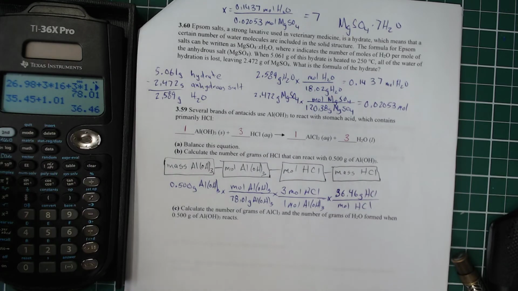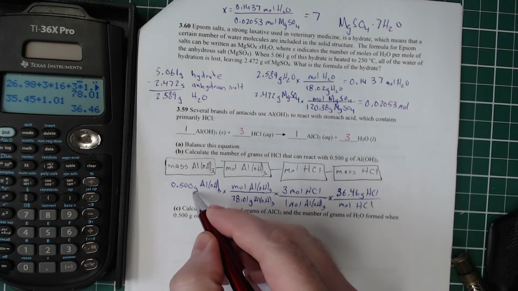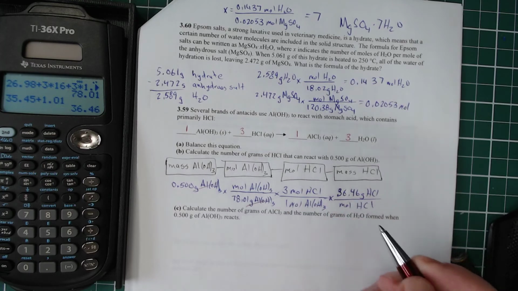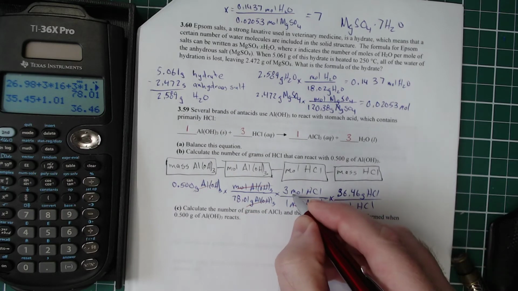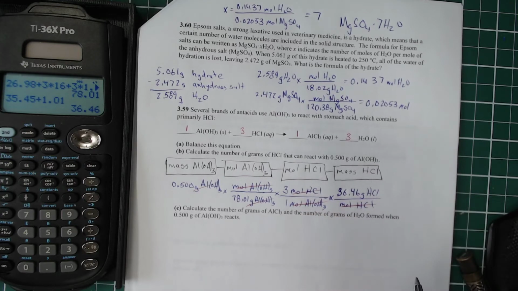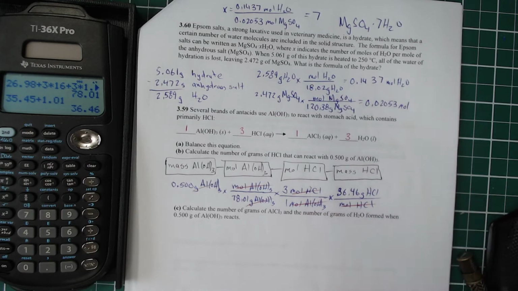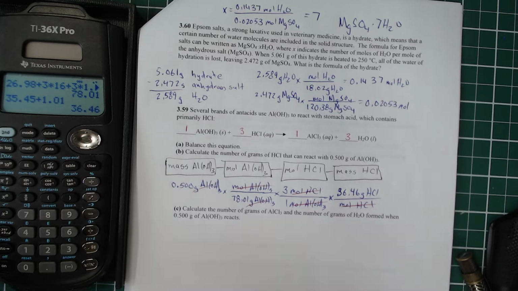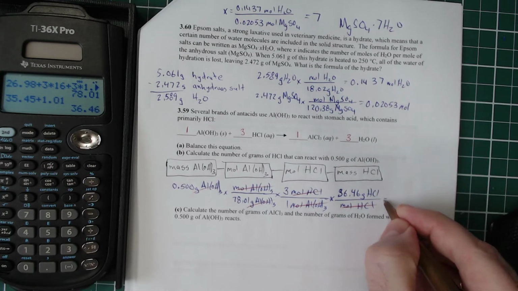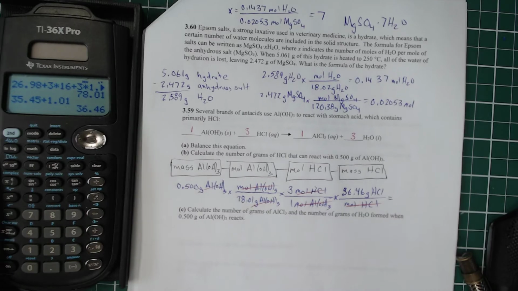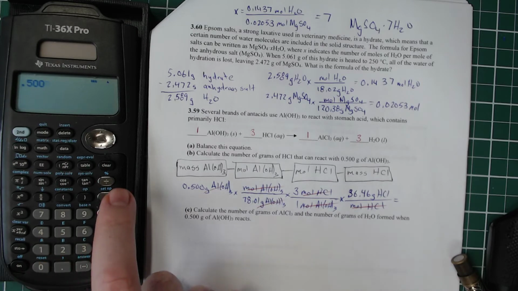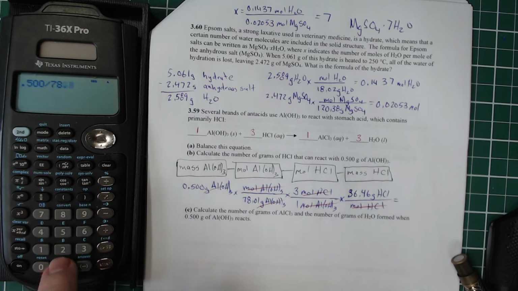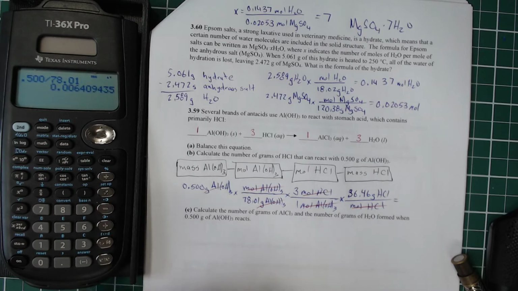Now, we'll go through and check the dimensional analysis. You'll see that the grams of aluminum hydroxide canceled out, moles of aluminum hydroxide canceled out, moles of HCl canceled out, and then finally that's going to leave us with our grams of HCl. Okay, so let's punch all these numbers in here. 0.500 divided by 78.01, enter.